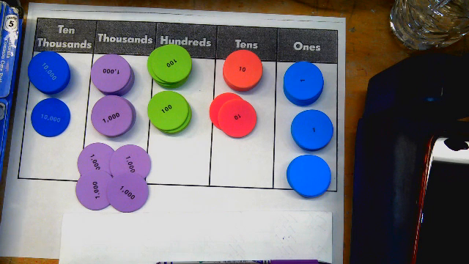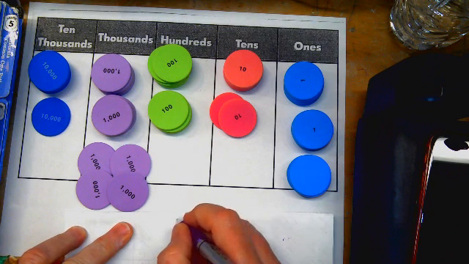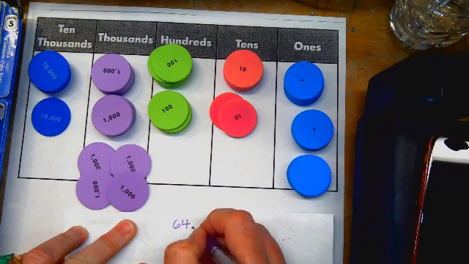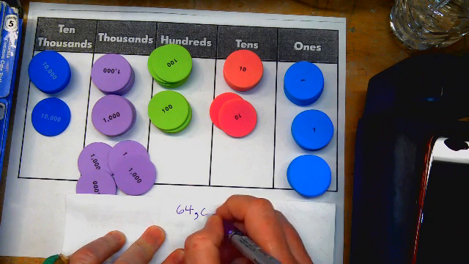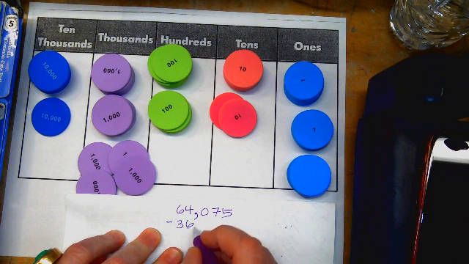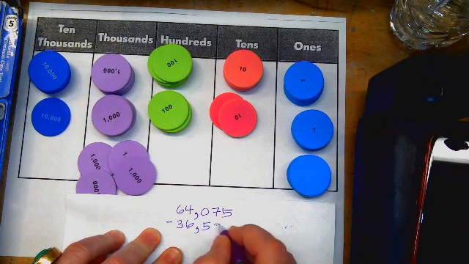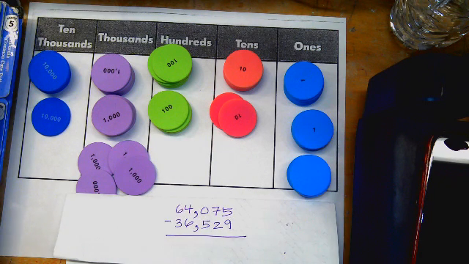So we're going to do a little bit of subtracting, and we're going to talk about regrouping. We talked about regrouping with adding already, and now we're going to talk about regrouping with subtraction. So if I have this problem, this is the problem that we're looking at. We have 64,075, and we're going to subtract 36,529 from that. So I'm going to show you what that looks like when we're regrouping.